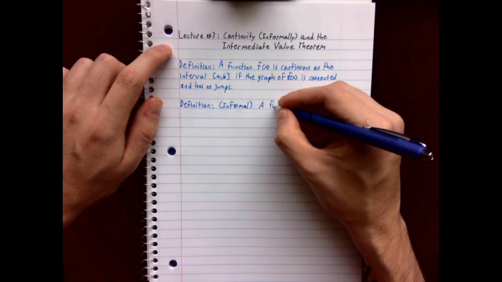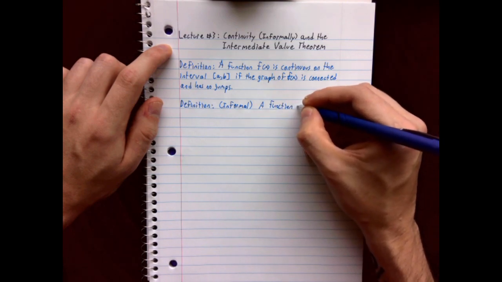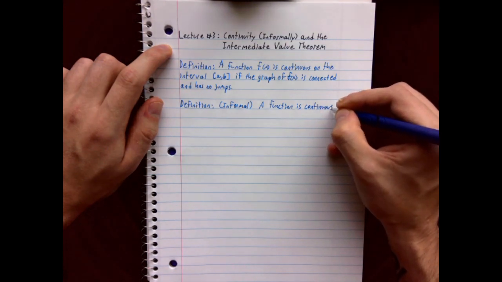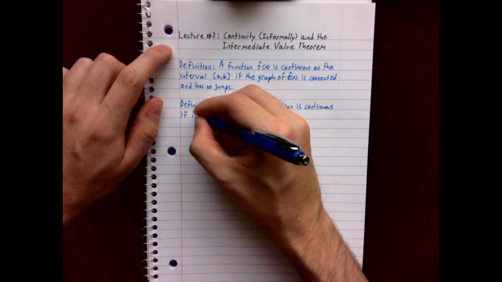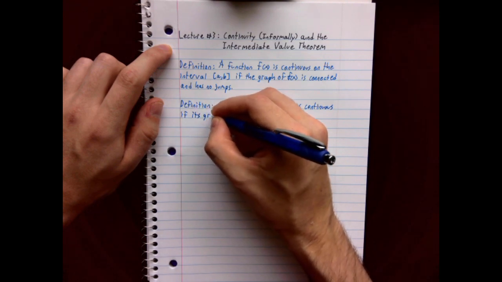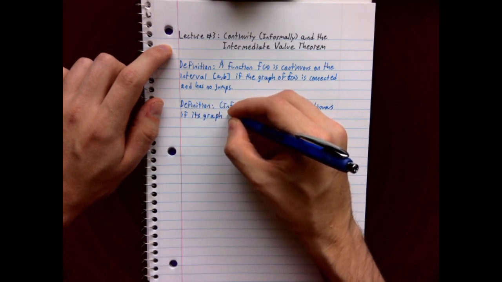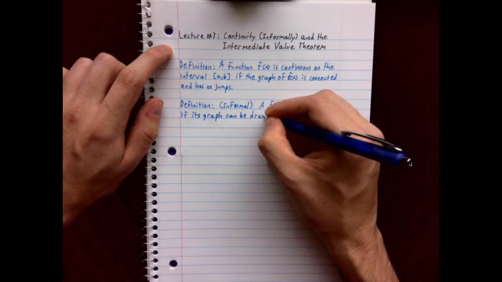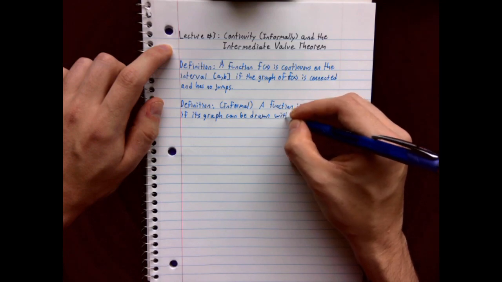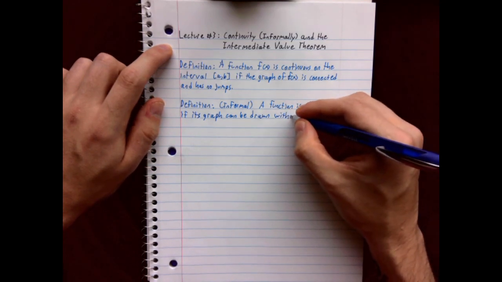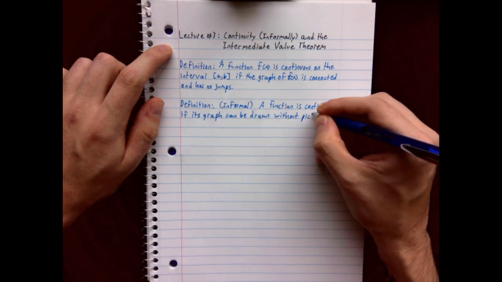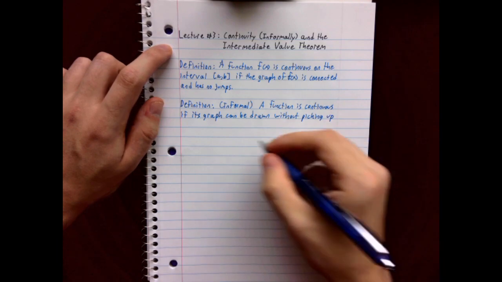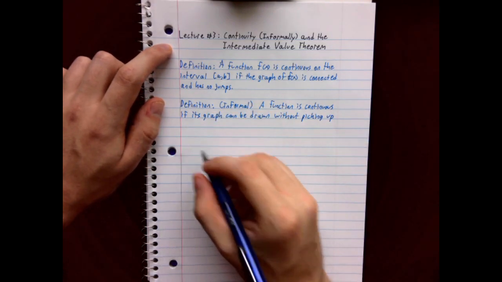A function is continuous if its graph can be drawn without picking up your pen, or pencil, or Sharpie, or highlighter, or whatever you're choosing to write with. Maybe a quill and ink. Who knows?